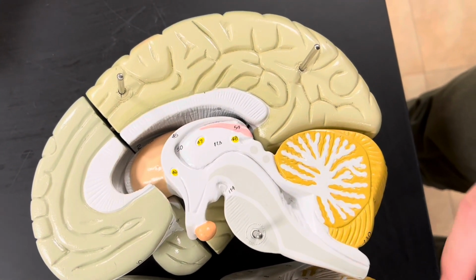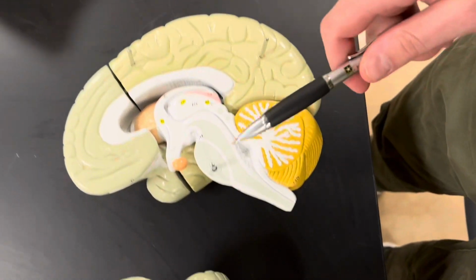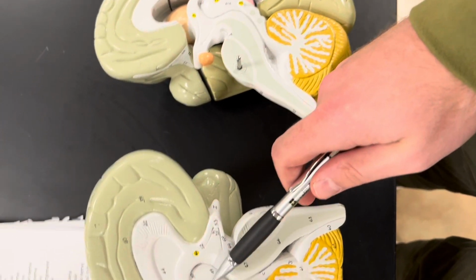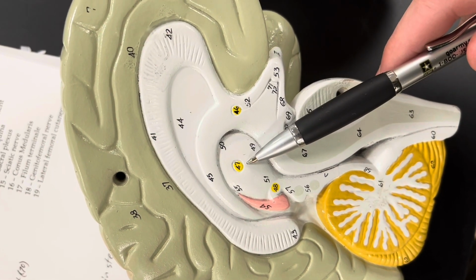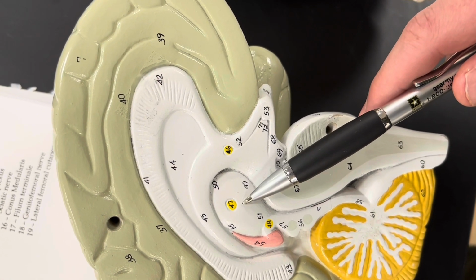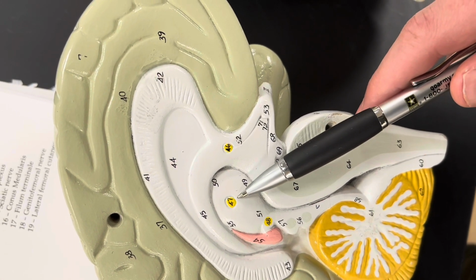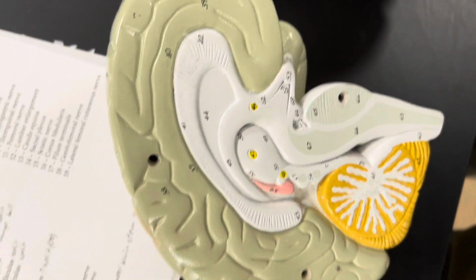Number 47 is the intermediate mass. That'll be on the left side. This over here, here's number 47. This is the intermediate mass.